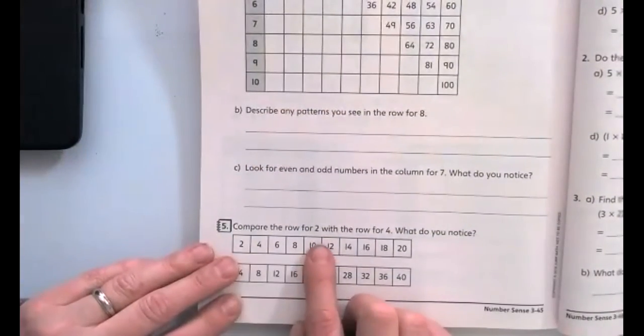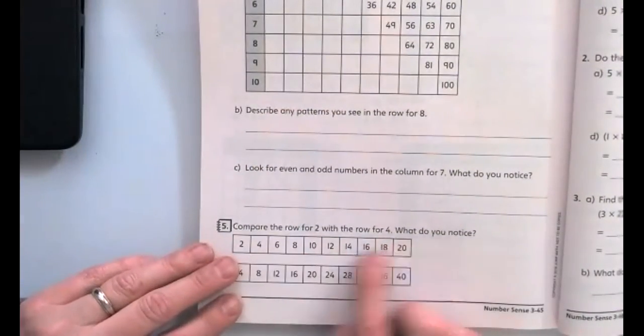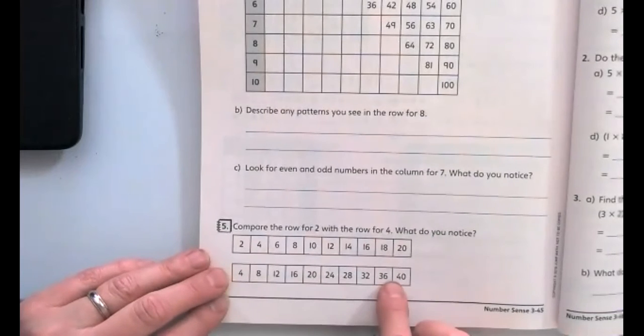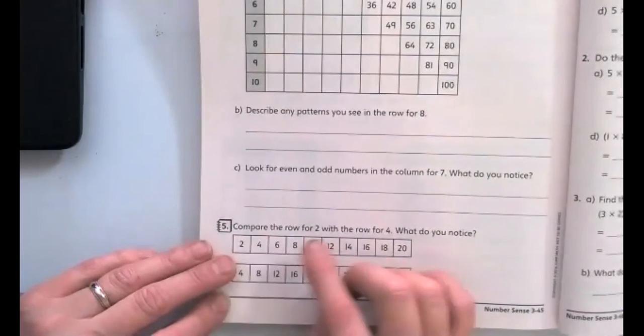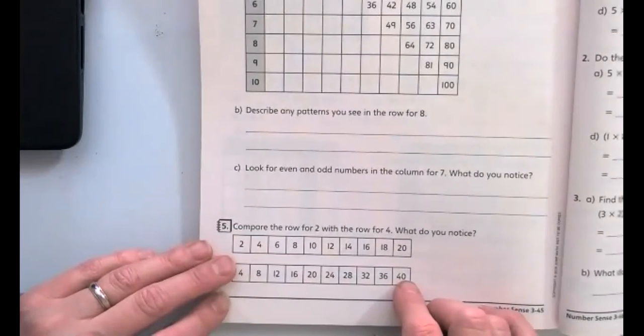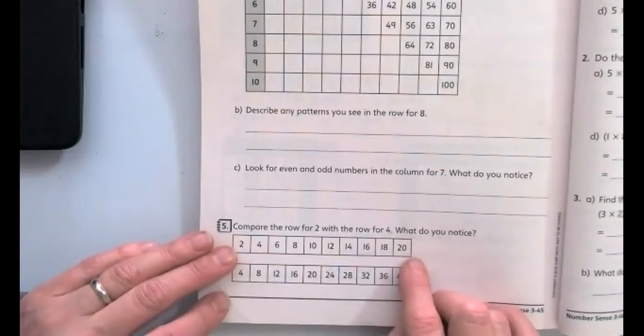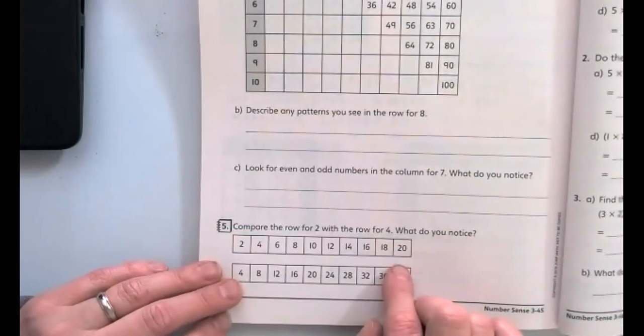And the very last thing, it says compare the row for 2 with the row for 4. So this is the row for 2, this is row for 4. If you're comparing, you might want to circle any numbers that are the same in both, and see if you notice anything.